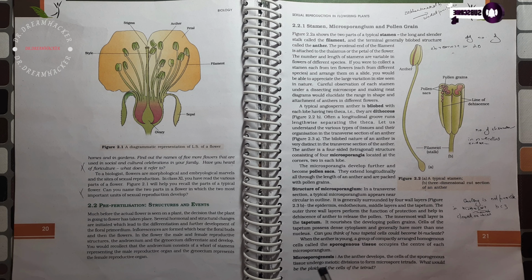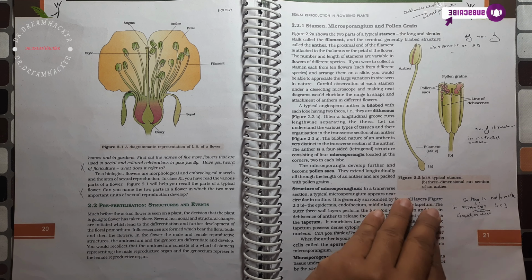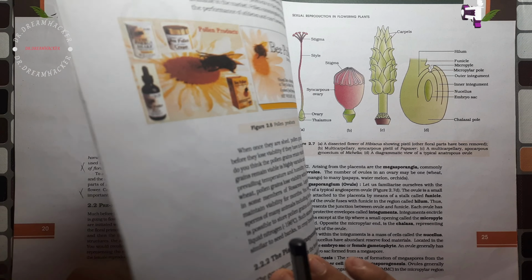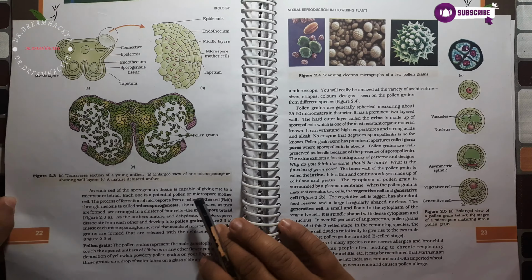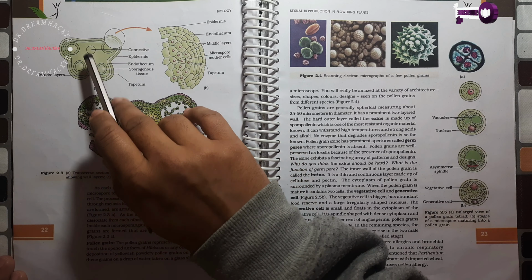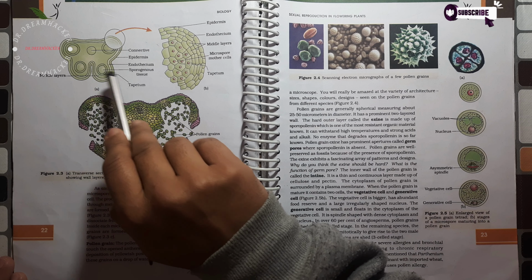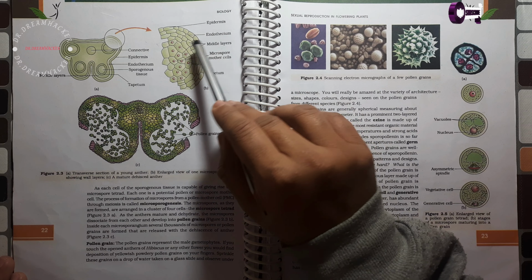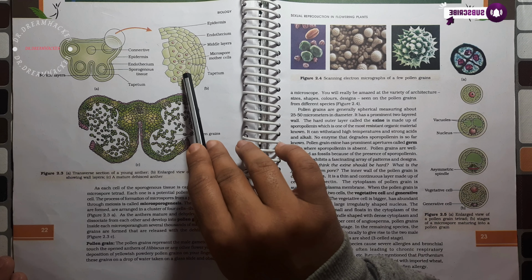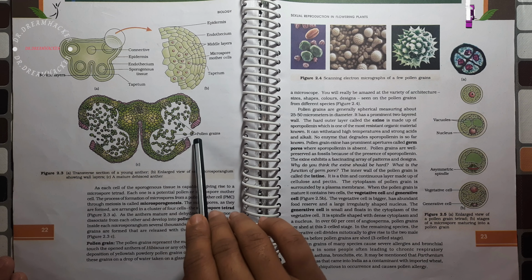each microsporangium. Microsporogenesis. As the anther develops, the cells of the sporogenous tissue undergo meiotic division to form microspore tetrads. Connective tissue: epidermis, endothelium, sporogenous tissue, middle layer, tapetum. Microspore mother cell. Pollen grains.